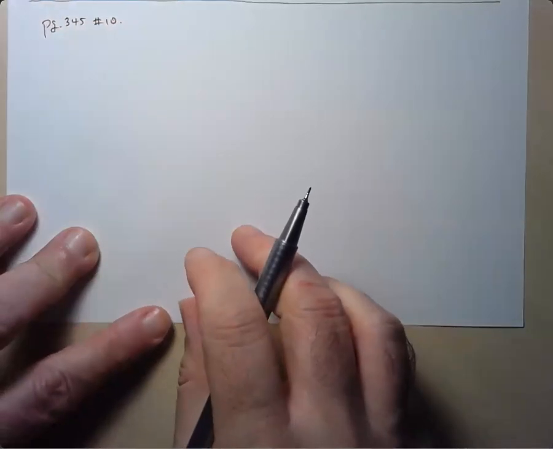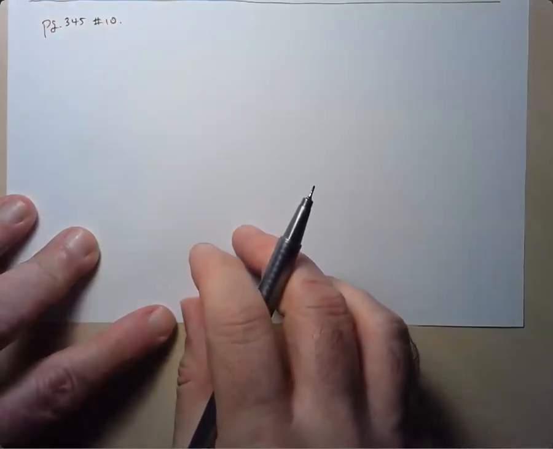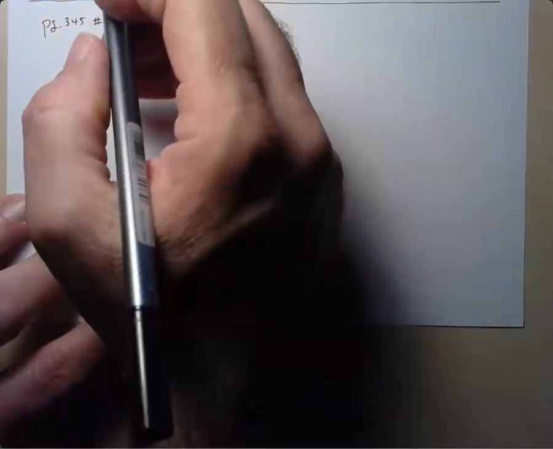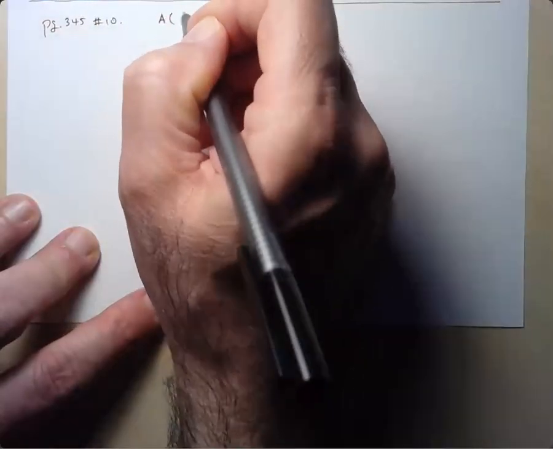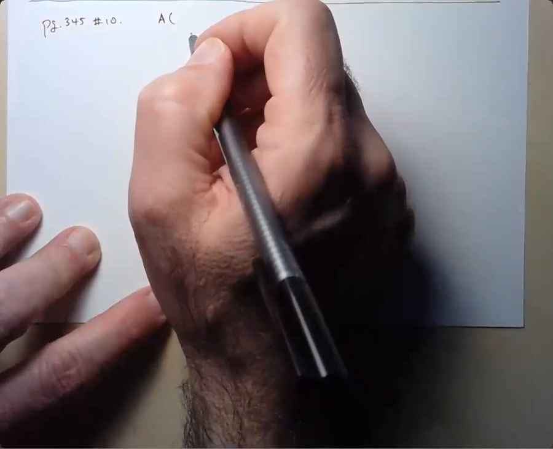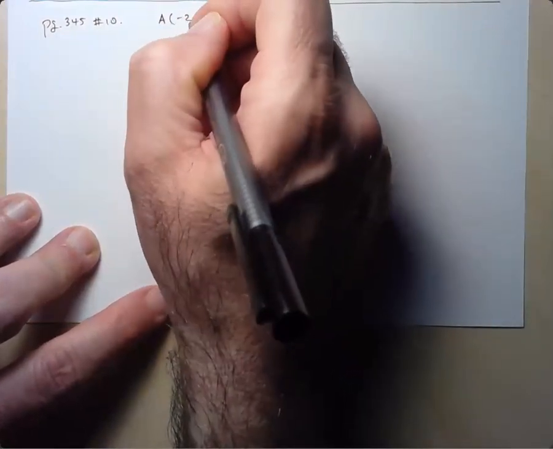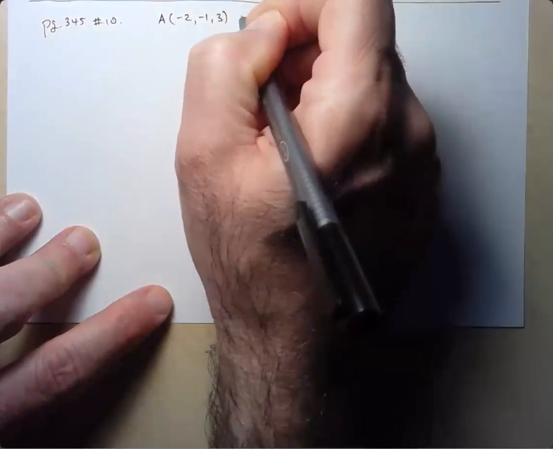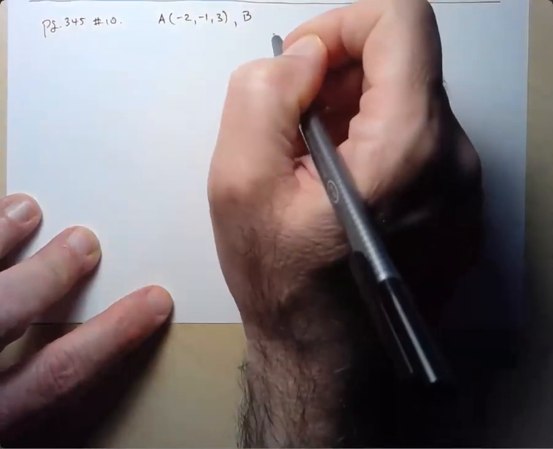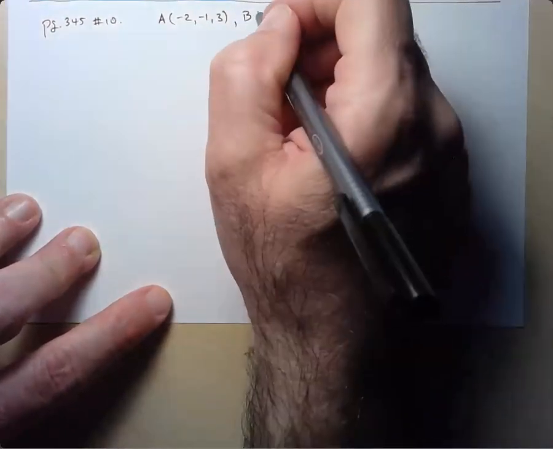Okay. So it says, find an equation to describe the set of points equidistant from the two given points. Okay, so the given points are 2, -1, 3. And the other point is 1, 2, -3.